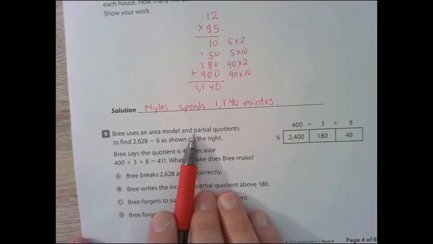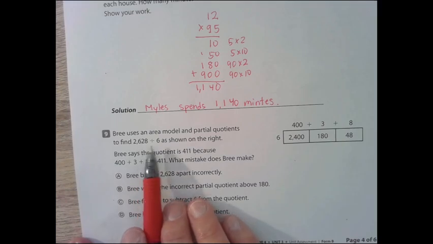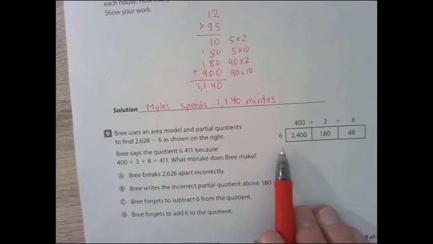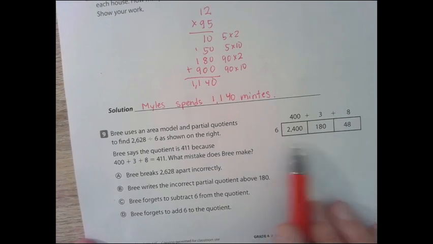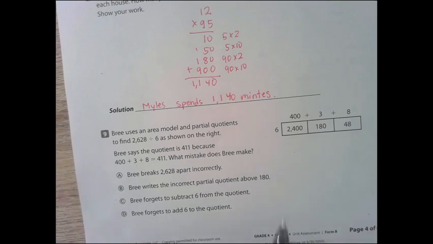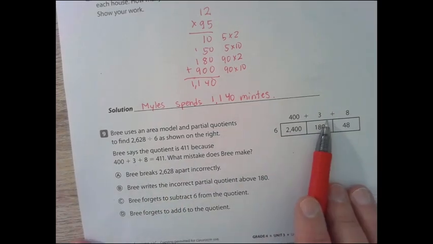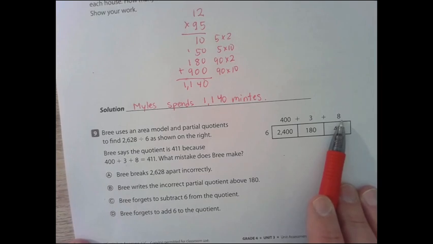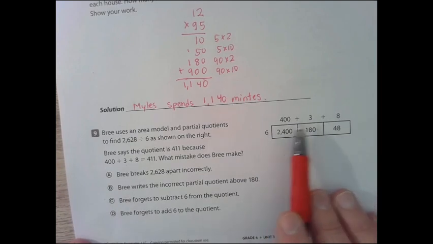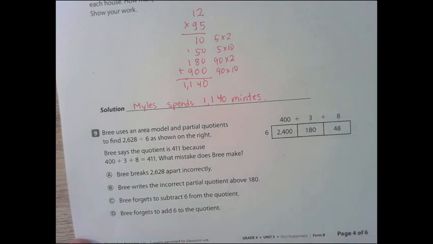Okay. Bree uses an area model and partial quotients to find 2,620 divided by 6 as shown on the right. This is kind of weird because they didn't do the whole model, but they did part of it, and I'm not sure why, but we'll just go through what they gave us. So Bree says the quotient is 411 because 400 plus 3 plus 8 is 411. And on the surface that is correct, right? 400 plus 3 plus 8 is 411. But what mistake did she make?